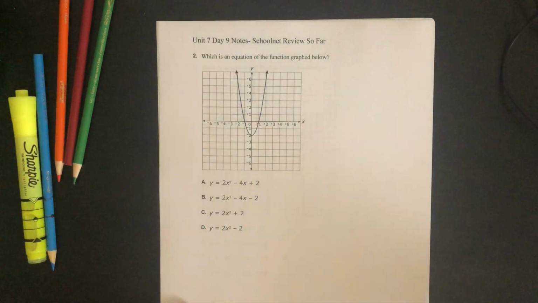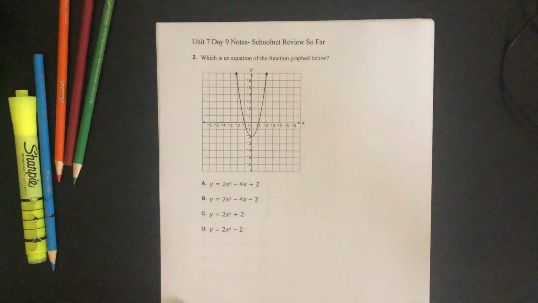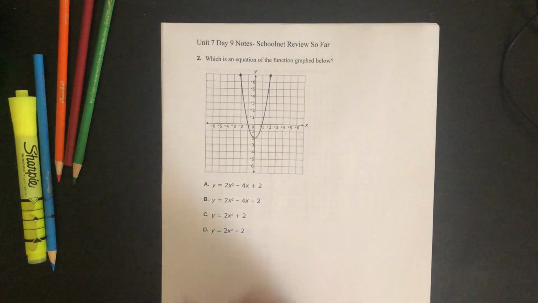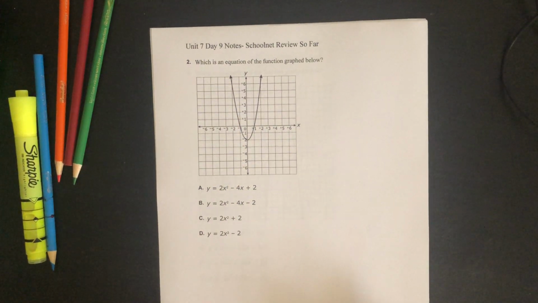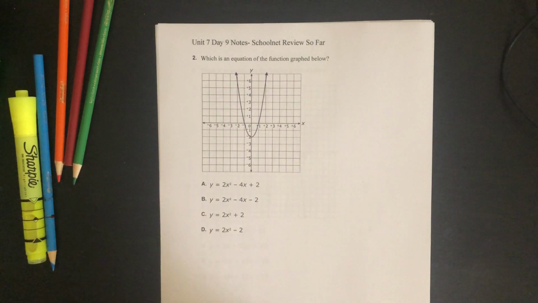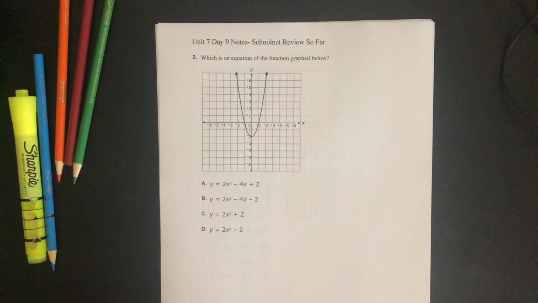So number two, okay, what is an equation of the function graph below? So basically we're trying to match this graph to one of these equations. So what I'm going to do is use my key features to be able to eliminate three of those answer choices. So if you think back to when we were talking about linear functions, when we were matching those graphs to those equations, we would basically look at the slope, look at the y-intercept, and then identify which equation matched ours. It's basically the same idea here.